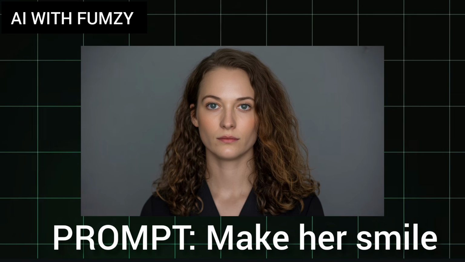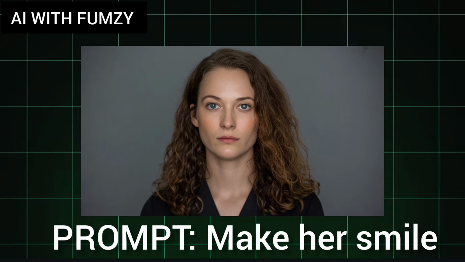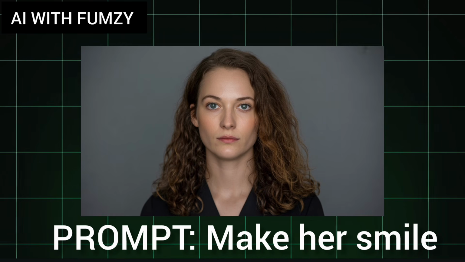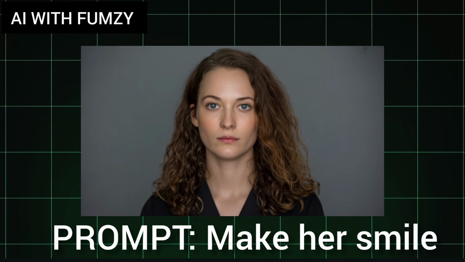You can actually make any image have any facial expression, just like what you are seeing right now. This original image is just neutral, but with my text prompt, I was able to make the subject in this image smile.